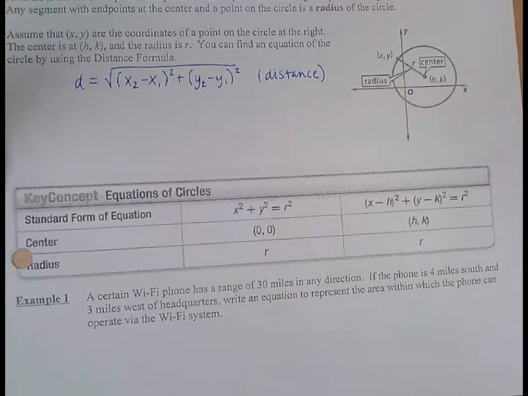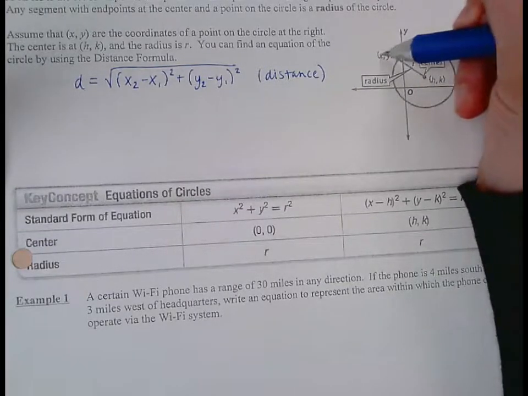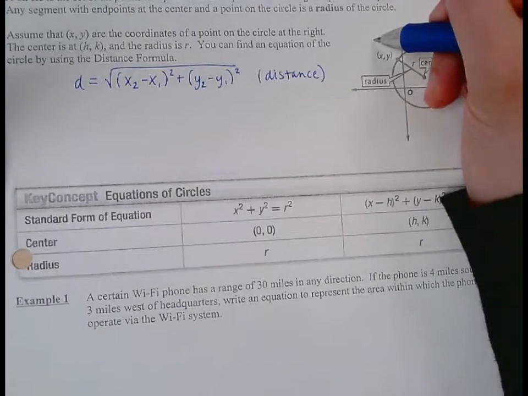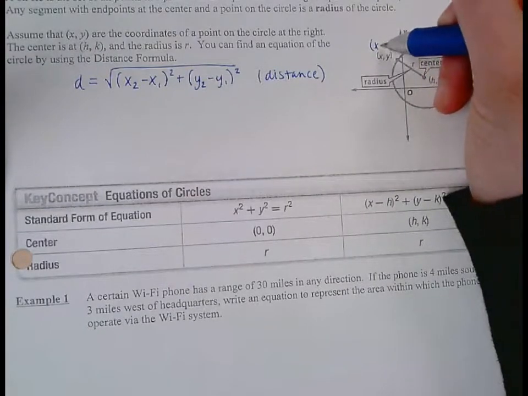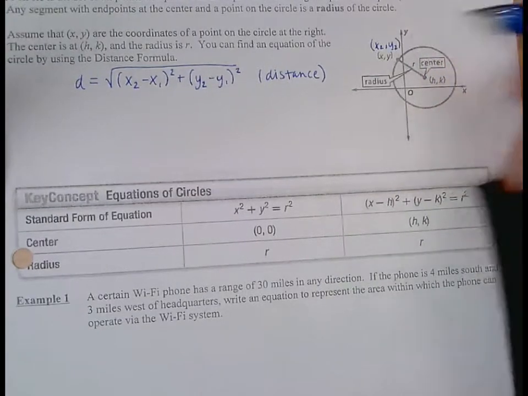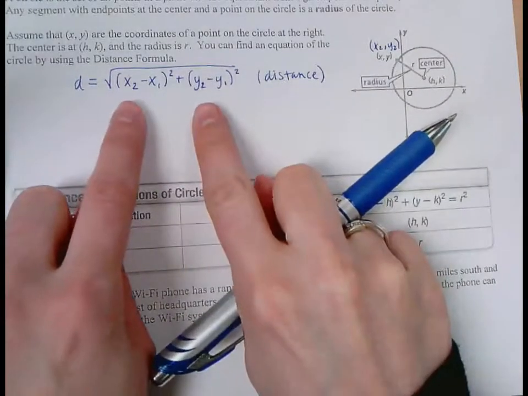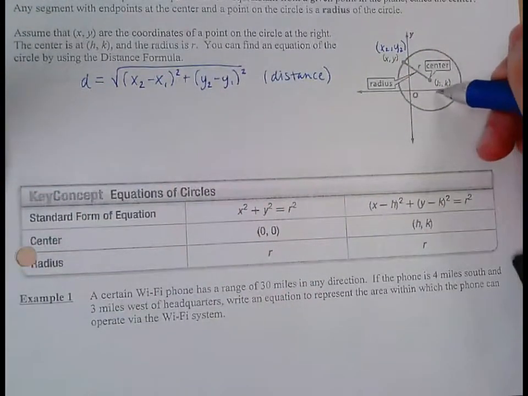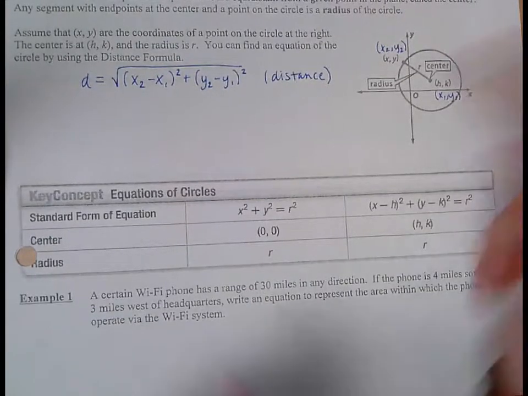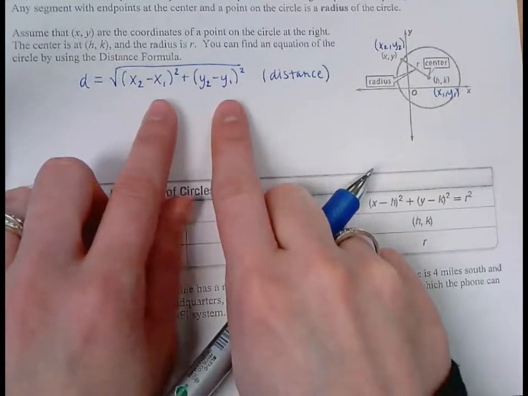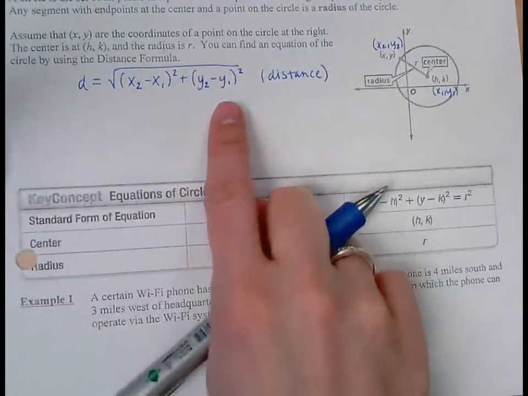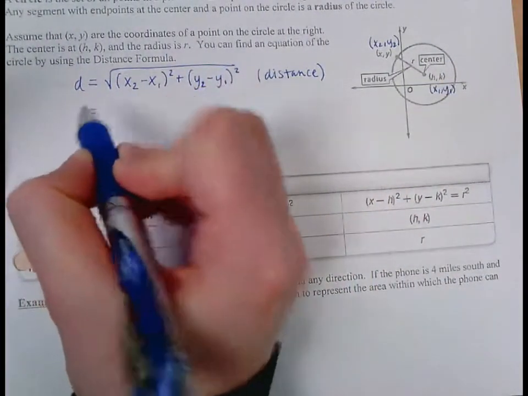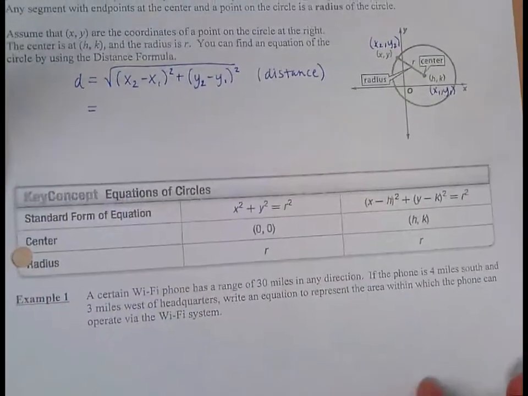So what I'm going to do is I'm going to use the coordinates x, y as the x sub 2, y sub 2. So I'm going to replace x sub 2 and y sub 2 with just x and y from that ordered pair. And then I'm going to use HK as x sub 1, y sub 1. So I'll replace x sub 1, y sub 1 in the distance formula with HK. And I'm going to fill in that distance afterwards.